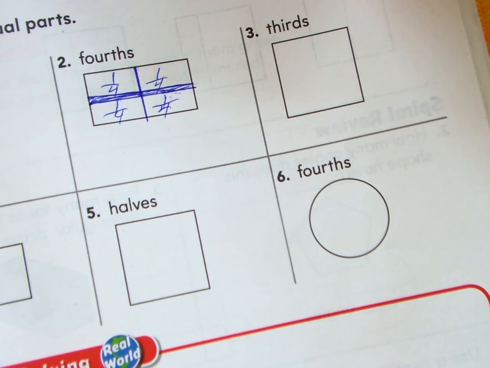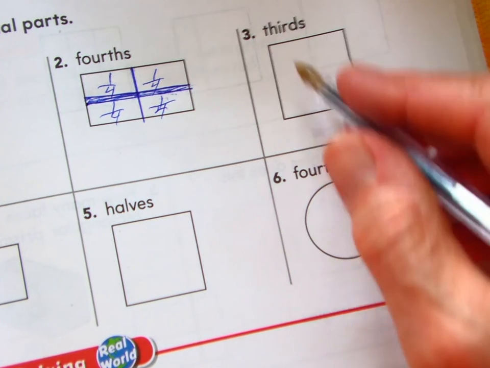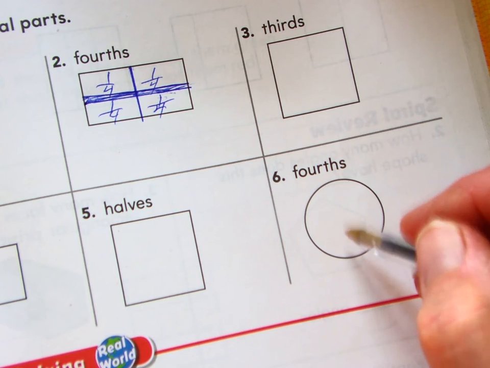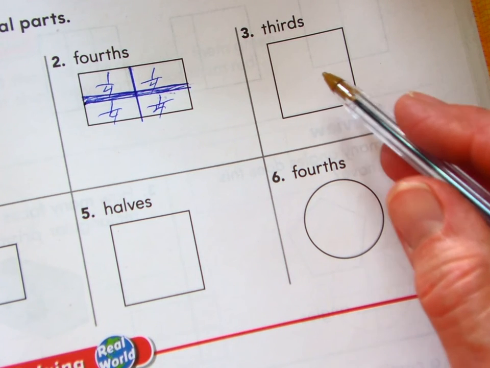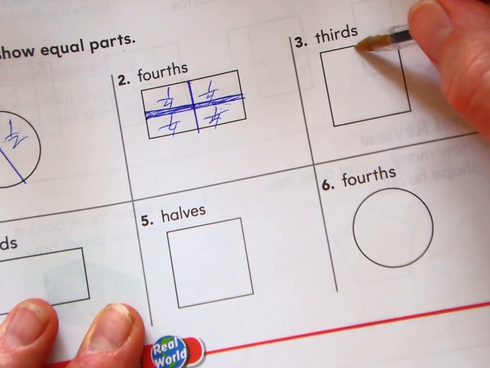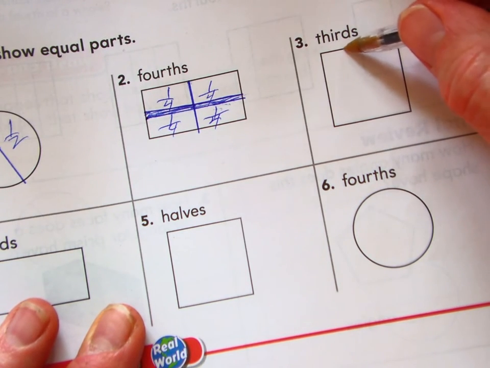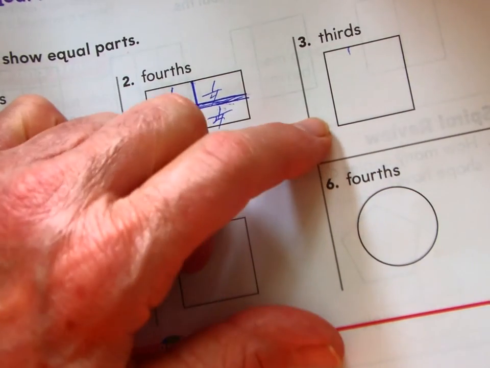Thirds. Now, thirds are the hardest to do. They're really hard to do. You can't make the Y. You can make a Y on a circle, but this isn't a circle. Circles are easier to do thirds. So a third is tricky. Here's the middle. You got to move over from the middle about here. Not in the middle. Move over a little this way.